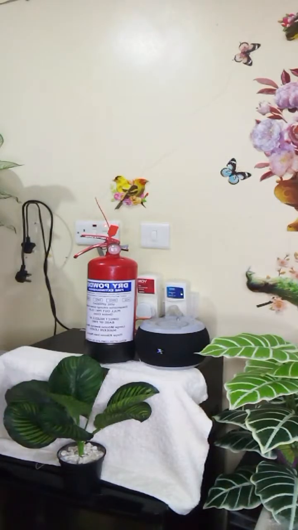You can have either CO2 or dry powder chemicals. CO2 we mostly use in our kitchen place because it's a friendly fire extinguisher and it has no chemicals on it, unlike this one of dry powder.